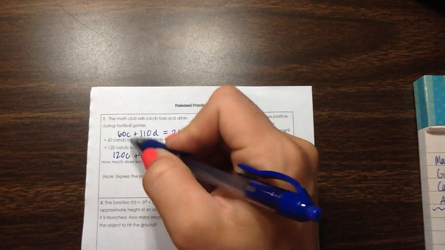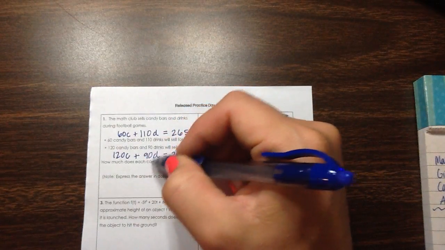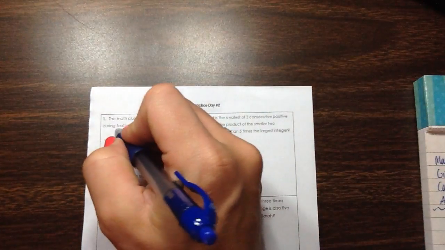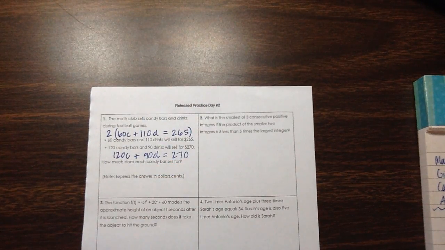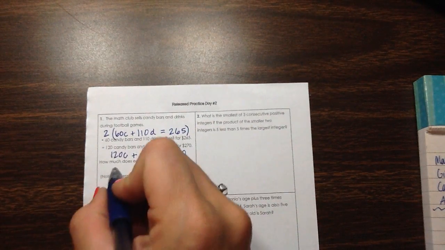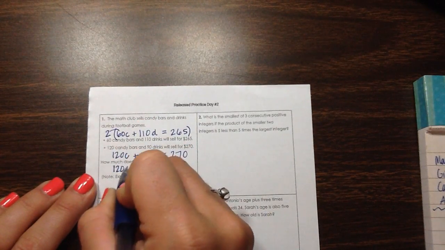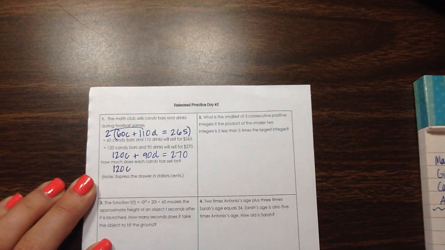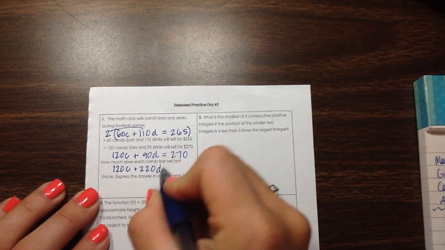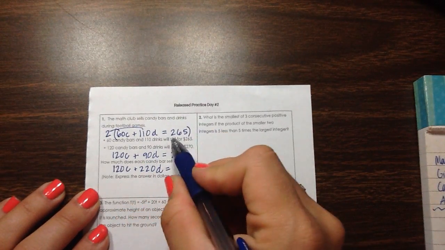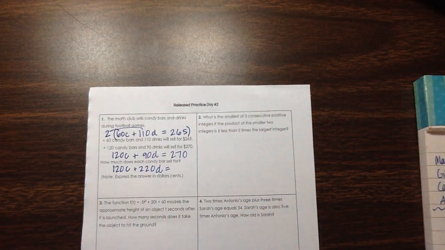So we'd either need to have the 60 and the 120 in front of the C be the same, or the 110 and the 90 in front of the D be the same. Seems like we'd want to multiply the top one by 2, because that would allow us to have 120 in the front. So we're going to have 2 times 60, which is 120C, and 2 times 110, 220D, and 265 times 2 is 530.